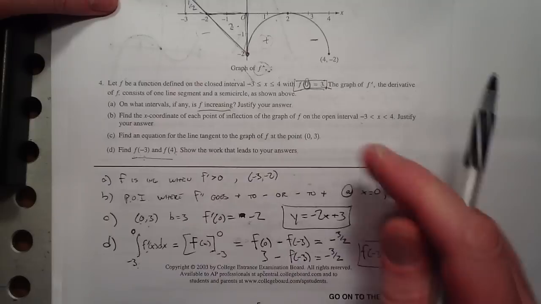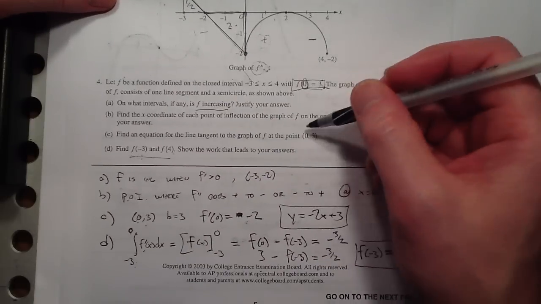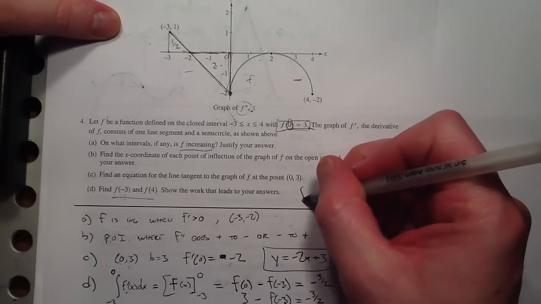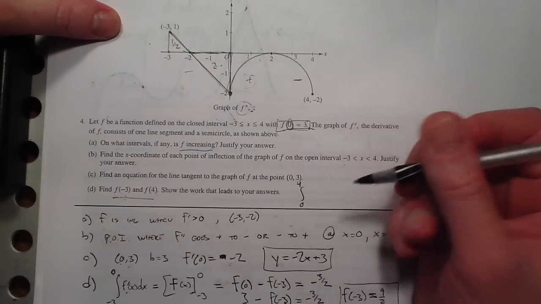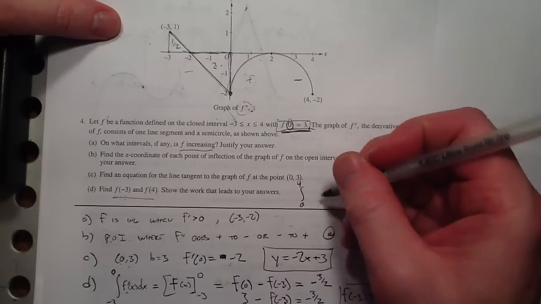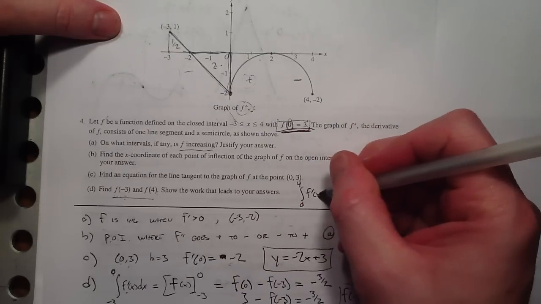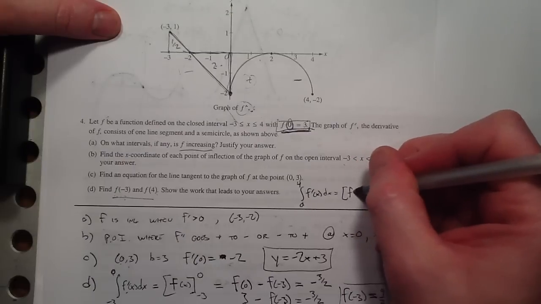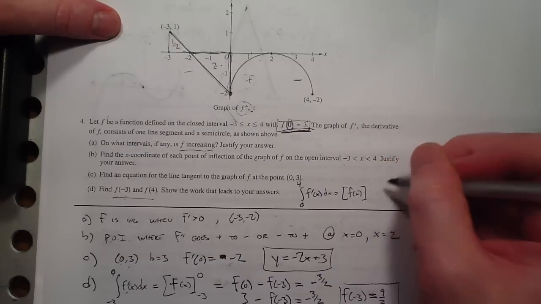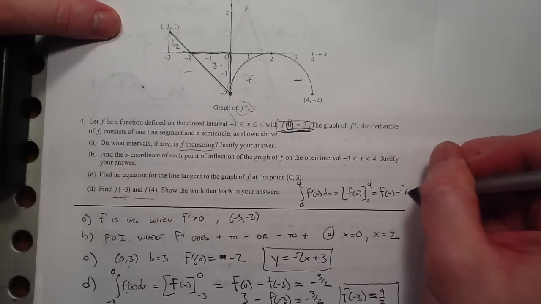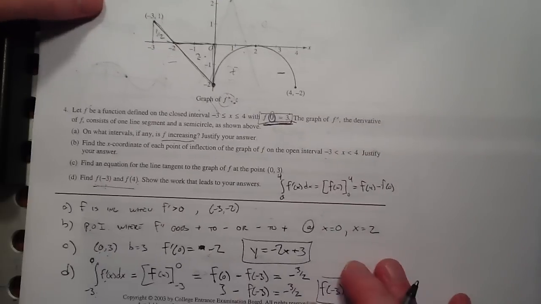Likewise, you want to know f of 4? I'll do the work for that up here so you can see the picture. So I'll set up 0 to 4. Why am I picking 0? Because I know that value right there. So that's just the integral of f of x from 0 to 4, and that's just f of 4 minus f of 0, and I know f of 0 is 3, right?